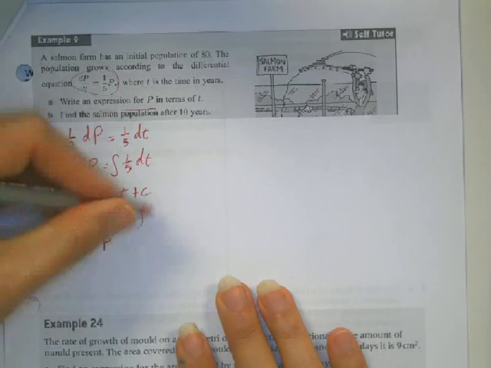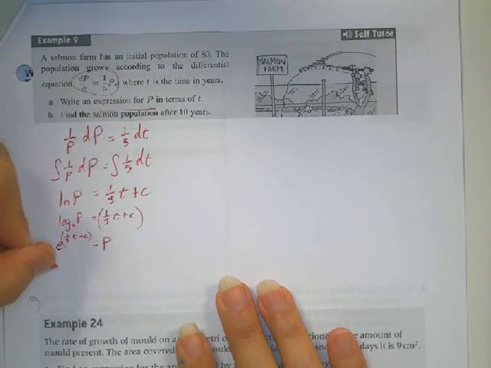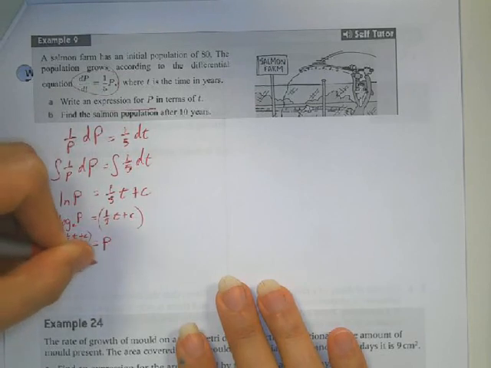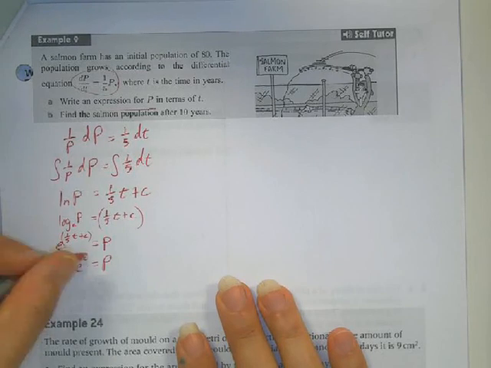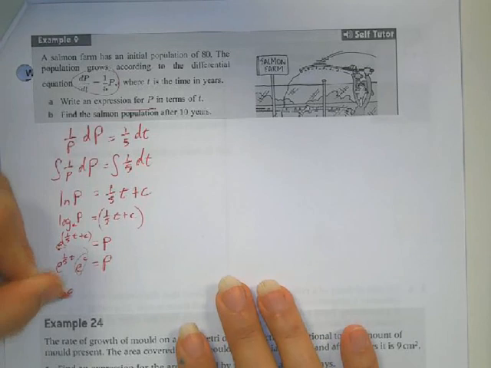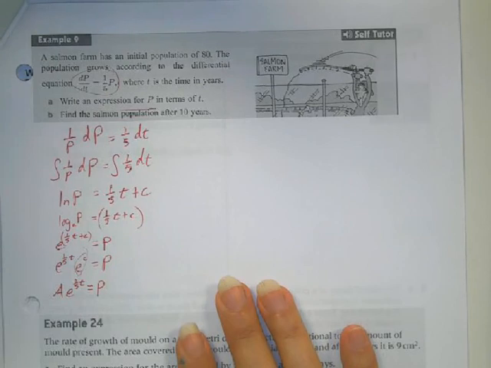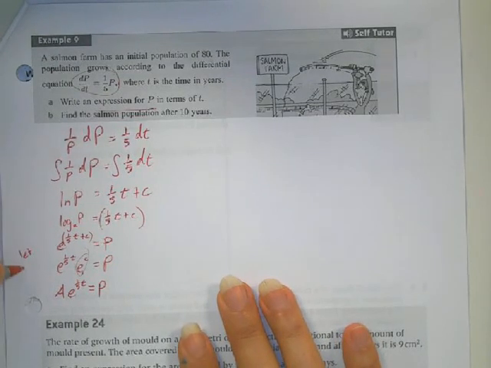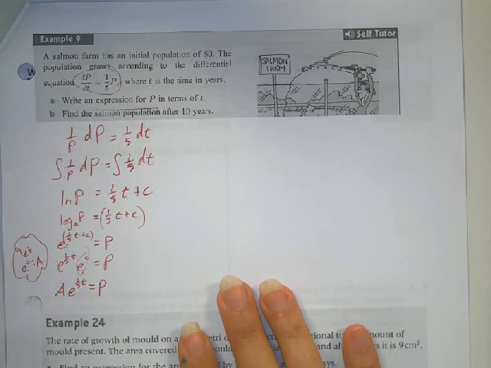And just like before, we have e to the 1/5 t times e to the c equals p, and we're going to let e to the c equal a. So we have a times e to the 1/5 t equals p. That's what we did, and Revision Village likes to do it that way. Miss Castro, in her video, didn't write it this way. It took a little longer.